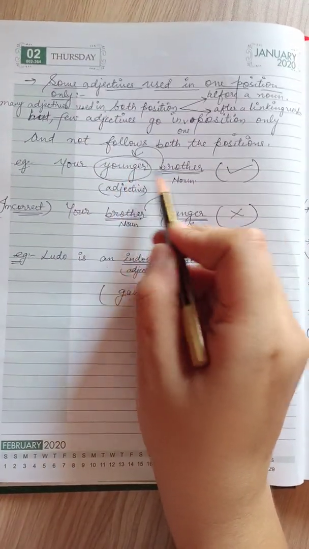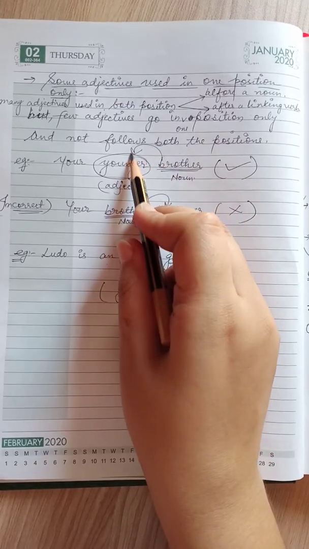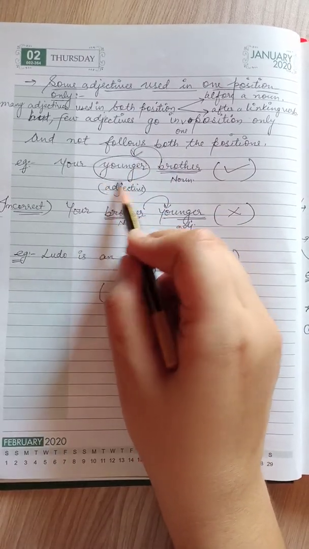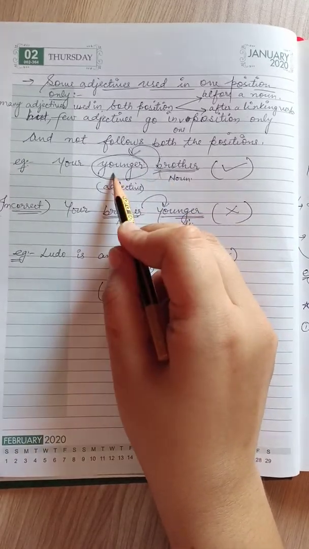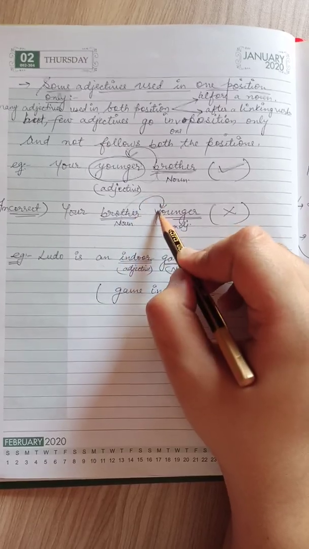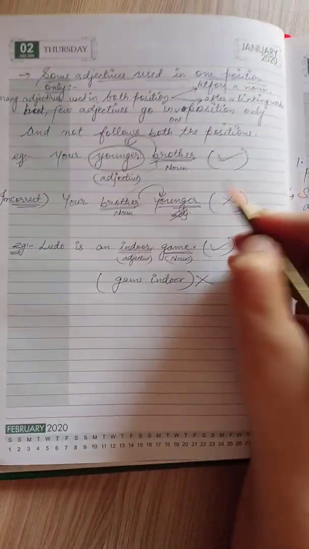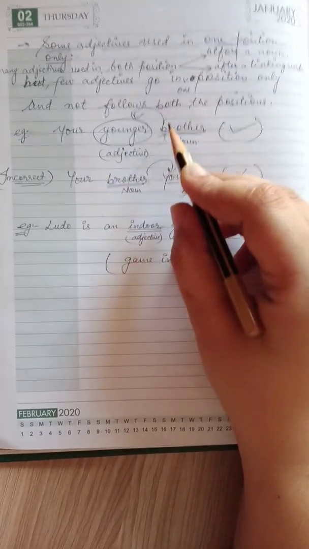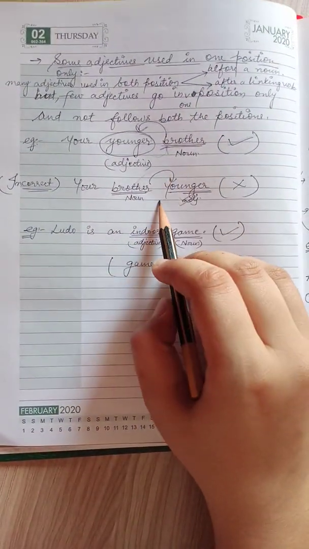Here younger is an adjective and brother is a noun. I am placing this adjective younger, which is qualifying the noun brother, before the noun. It is a correct sentence, but I cannot say brother younger. Means after this noun I cannot put this adjective. Okay, so some adjectives do not follow both positions, they follow only one position.